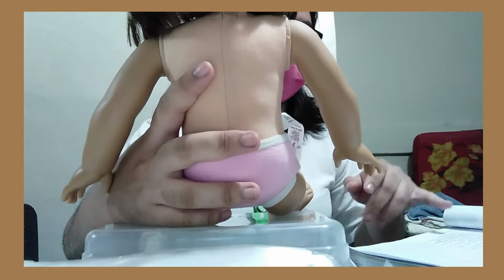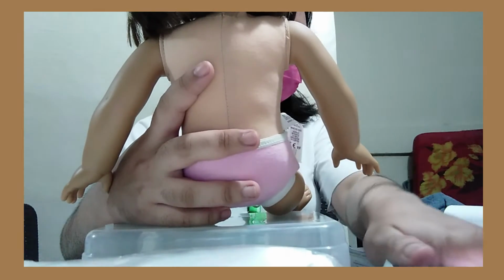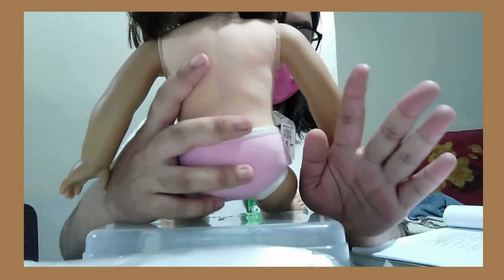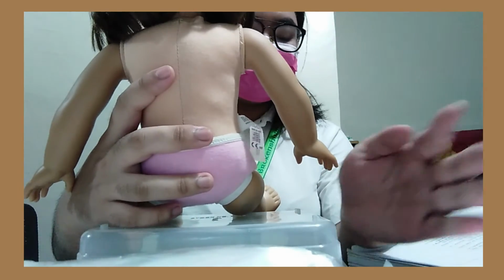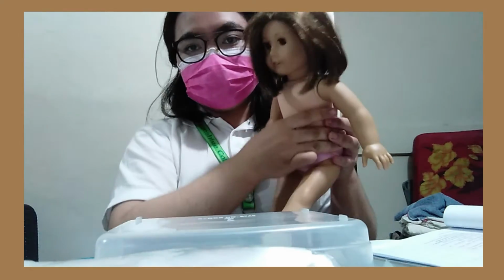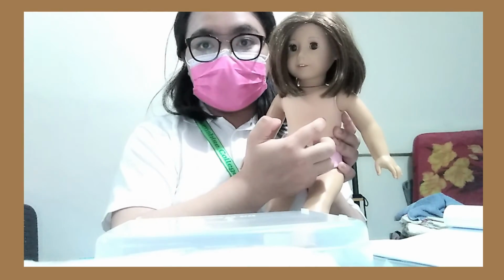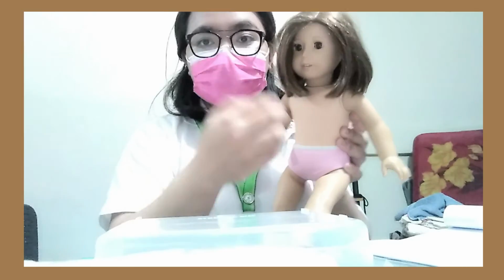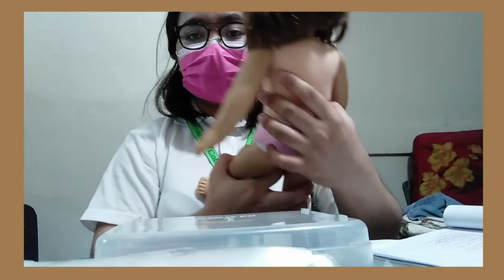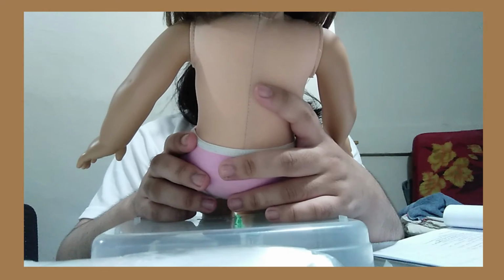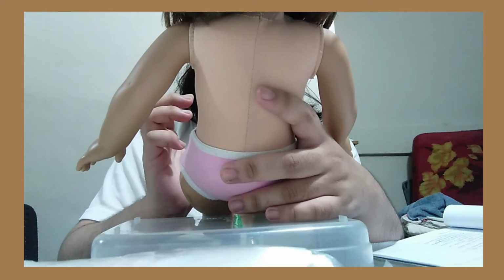So that is good. So now what we're gonna be doing is to inspect the nipple for size, shape, position, color, discharge, and lesions. So if the lesions are here, the nipple are there in the center of the areola. Okay, inspect.